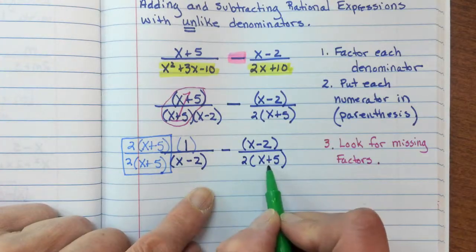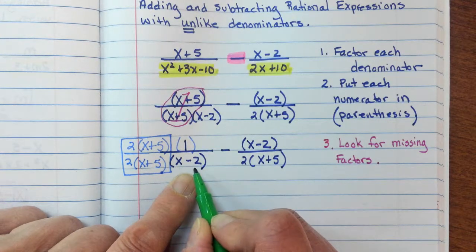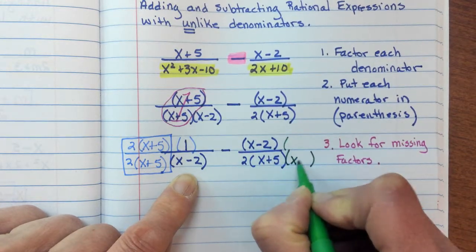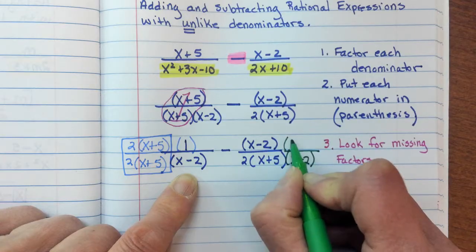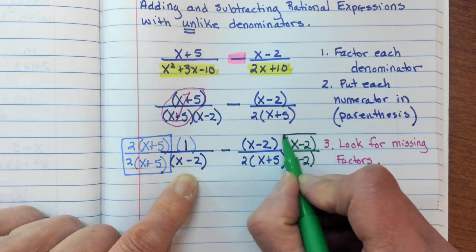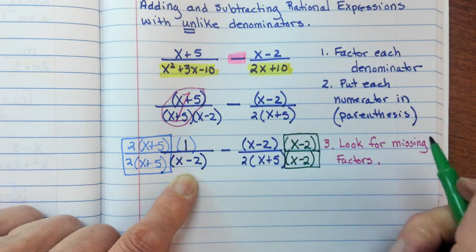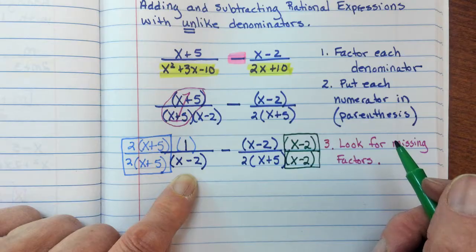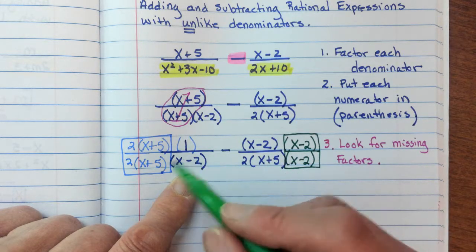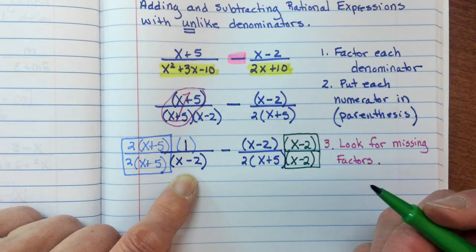So this denominator has 2, it has x plus 5, but it's missing x minus 2. So it needs to have an x minus 2 in the denominator, and whatever I put in the denominator, I have to put in the numerator. So again, notice that x minus 2 divided by x minus 2 is 1.